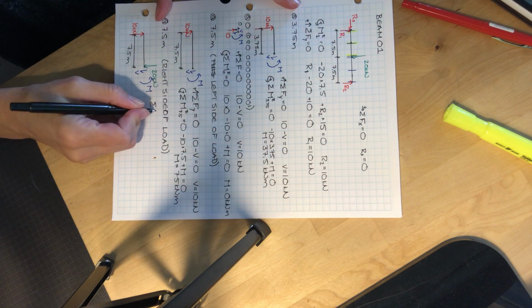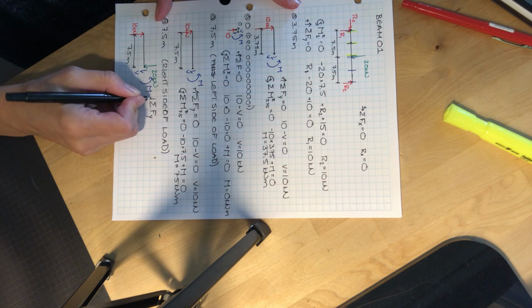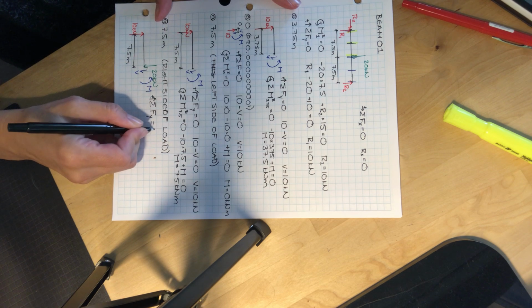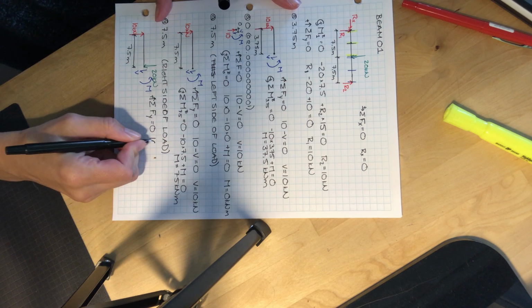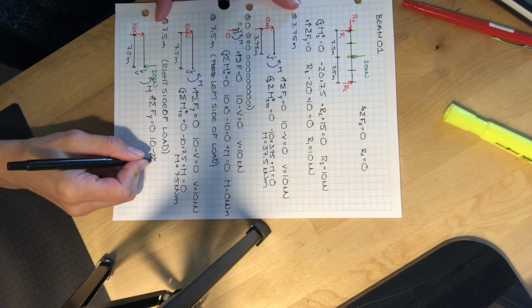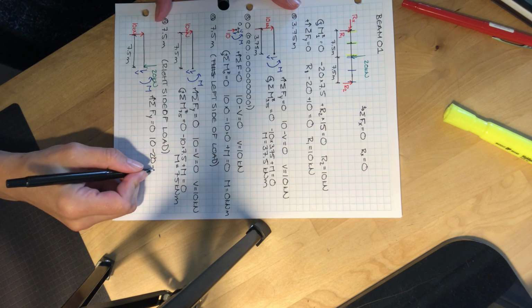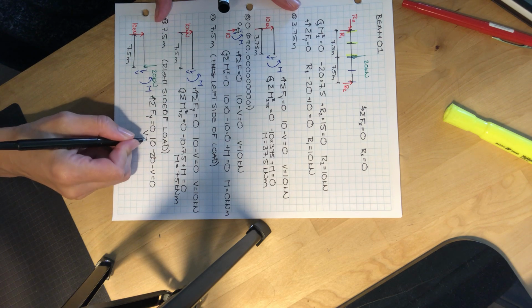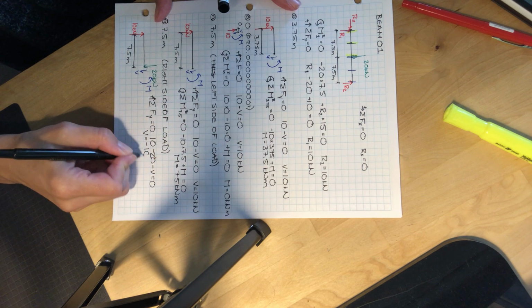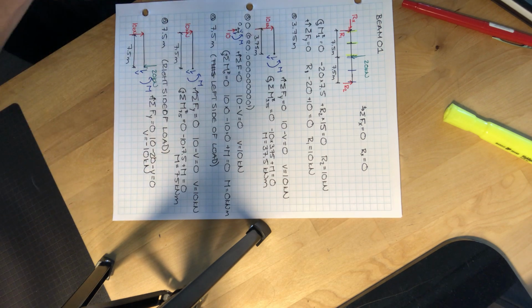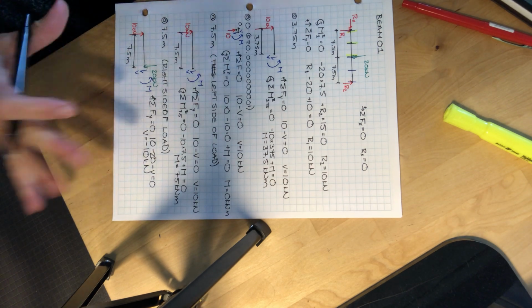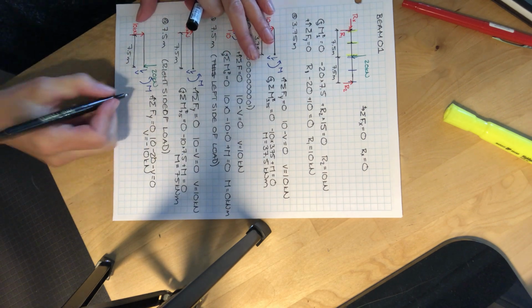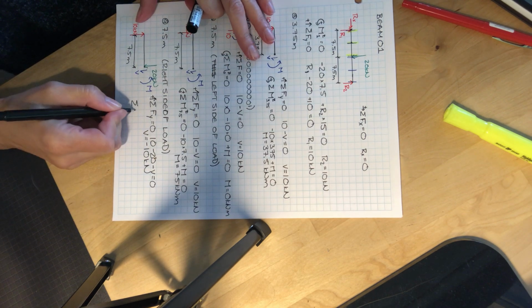We can sum the forces in the y direction with upwards being positive, and we have 10 kilonewtons upwards, 20 kilonewtons downwards, and our shear downwards. We rearrange this and we get shear equals minus 10 kilonewtons. Positive and negative doesn't really mean much for us for shear, but let's keep track of that. We'll keep track of the fact that that's a negative.